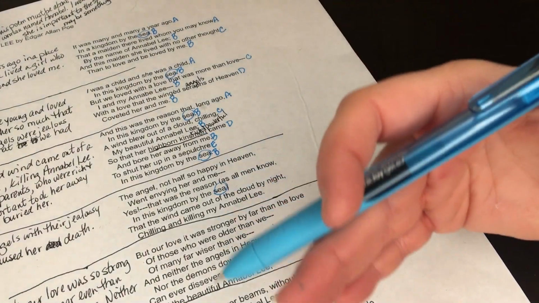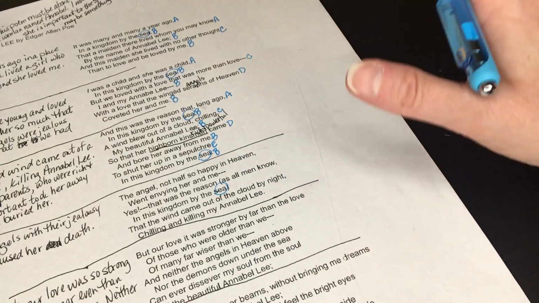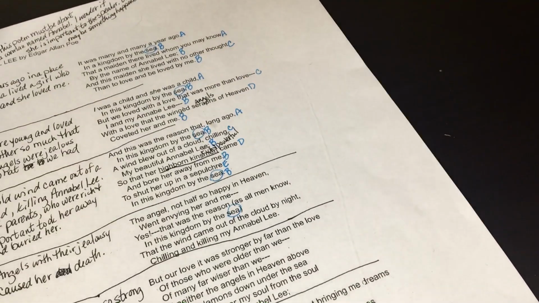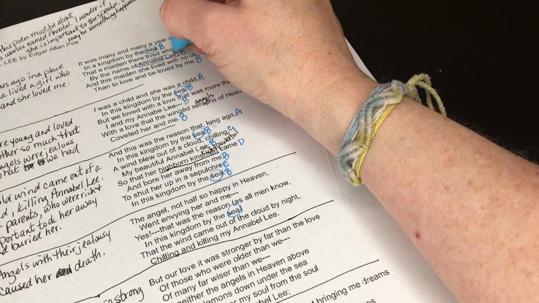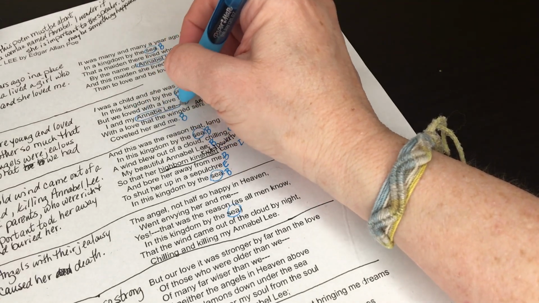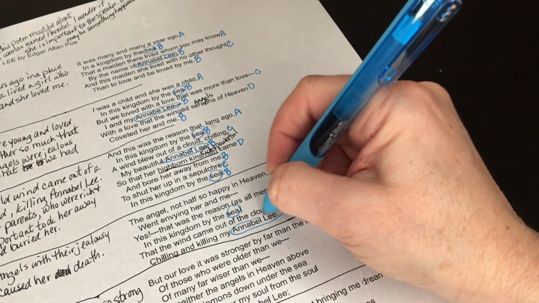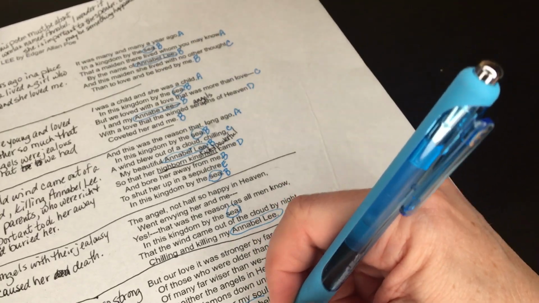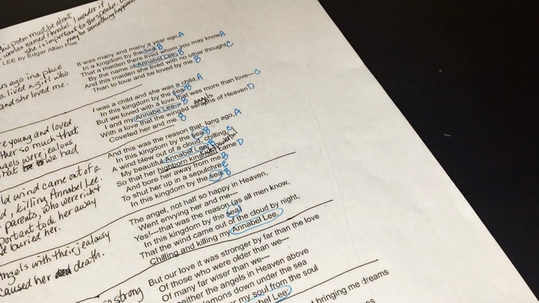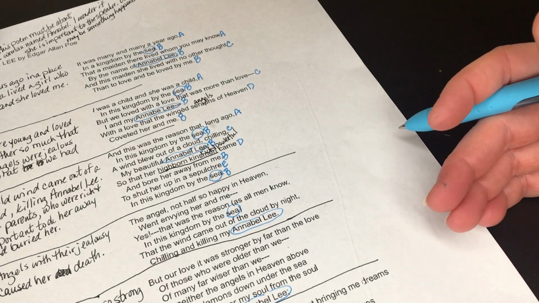So Edgar Allan Poe had a reason for doing this, and we can talk about those reasons as we continue to annotate. Another thing that's going to be repeated all the time is we have Annabel Lee. Over and over again, we have that name, Annabel Lee. Again, we have that repetition, and that keeps that name coming up in the poem over and over again.